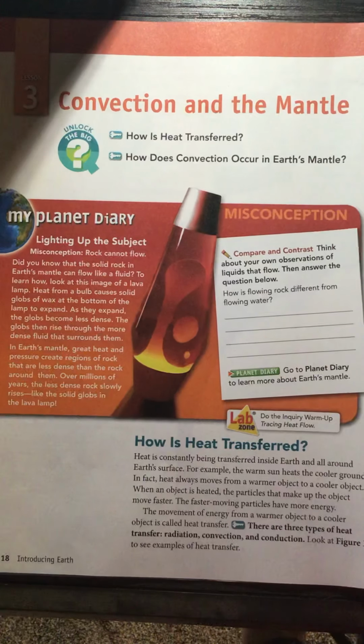Hi, this is guided reading for Chapter 1, Lesson 3 called Convection and the Mantle. We're going to talk about how heat is transferred, or moved, from one source to the next and how convection occurs in Earth's mantle. That is the thick layer of the earth that is hard rock, metals, and all the materials that are solid underneath the crust.